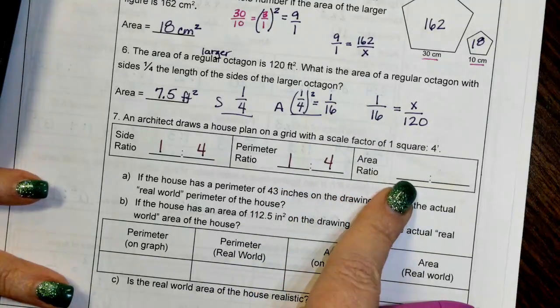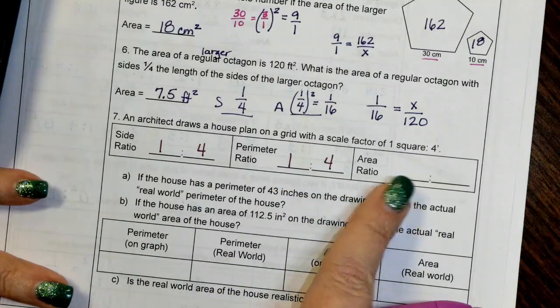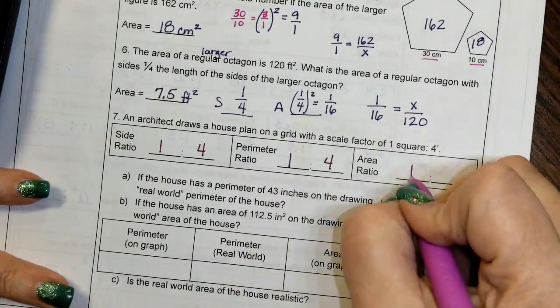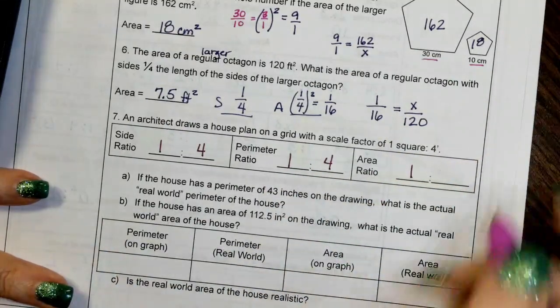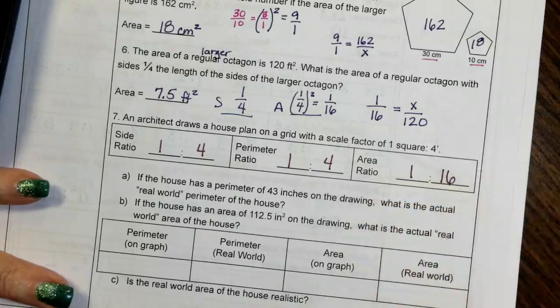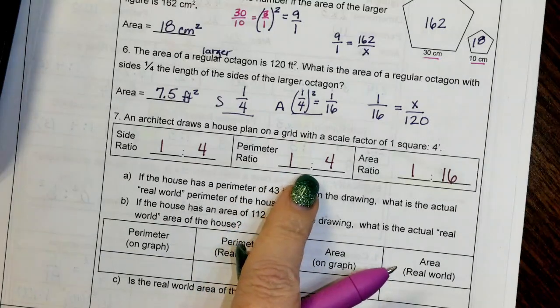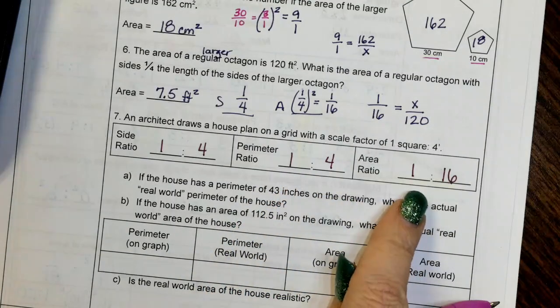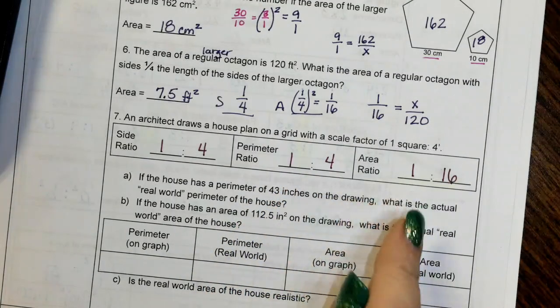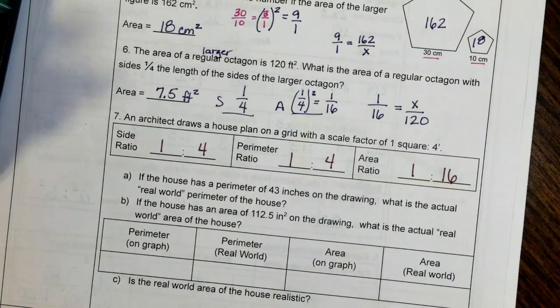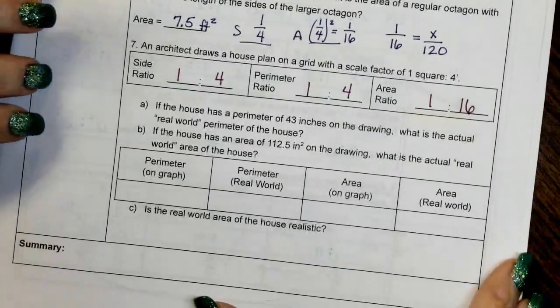And my area, remember, is square units. So 1 square on paper, side length times width, represents 16 times bigger in real life, right? Because we're looking at length and width. With perimeter, we're just looking at length, so they're the same. With area ratio, we're looking at length and width, so it's 4 times 4, which is 16. So this is what it would look like.